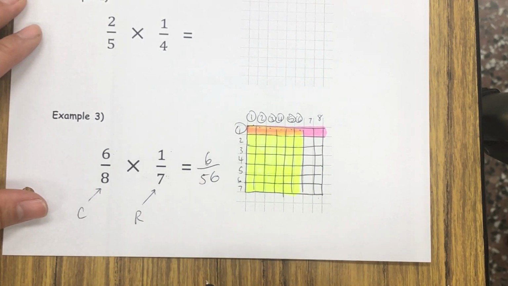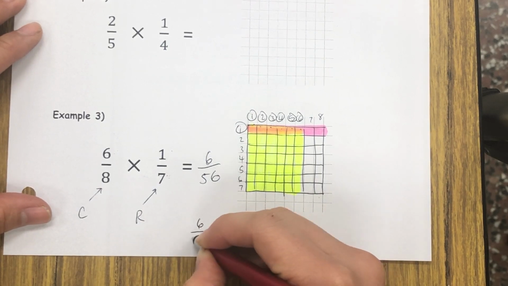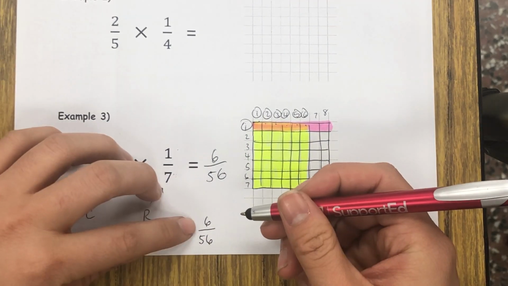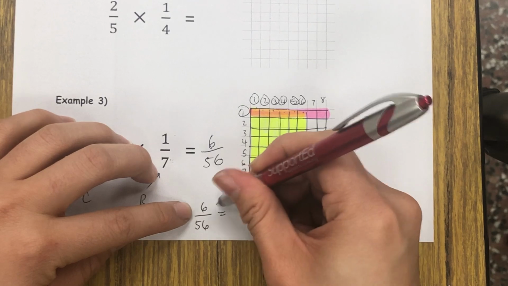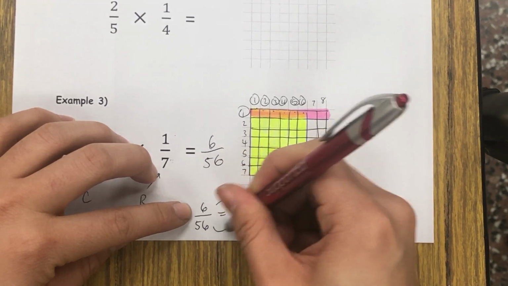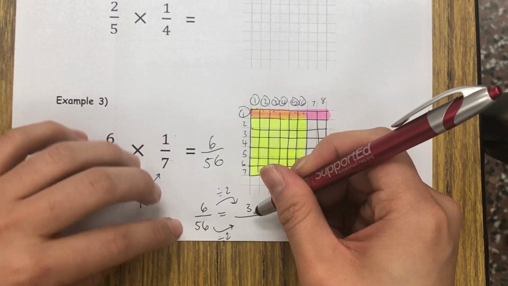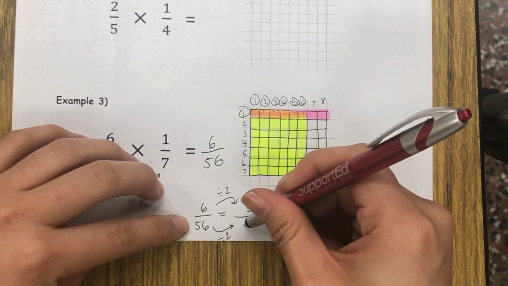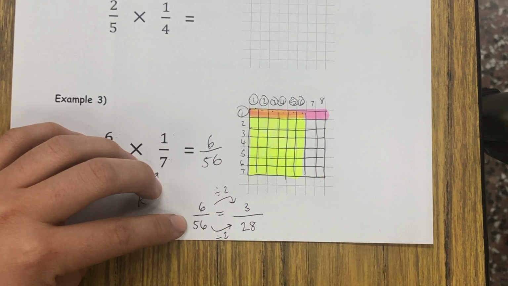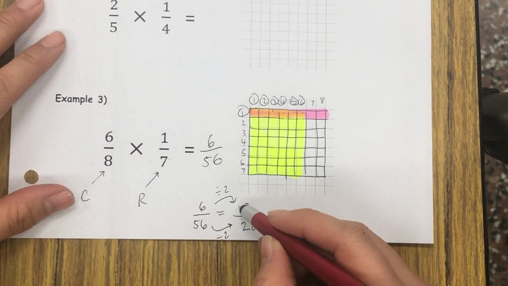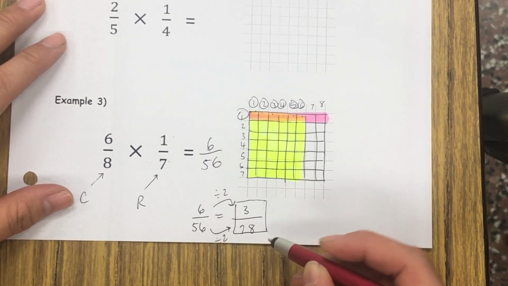And then I can simplify this. 6 over 56 can be simplified. We know they're both even, so they can both be divided by 2 at least. Divide this by 2. Divide by 2. So 6 divided by 2 is 3. 56 divided by 2 is 28. Okay, and then I cannot simplify this, so this is my answer. 3 out of 28.